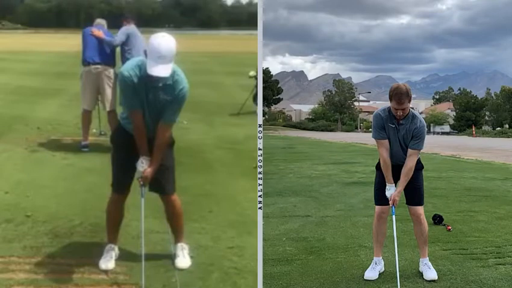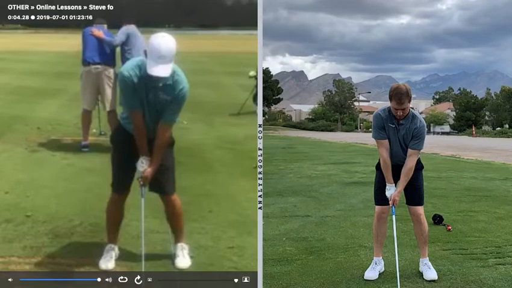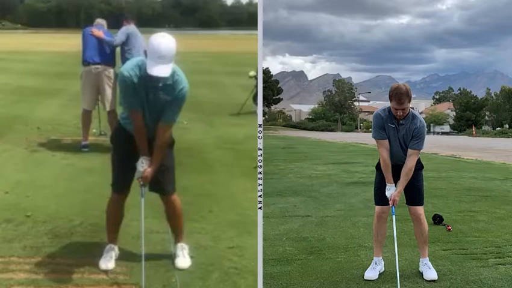So we can see those two things there. I mean, they're just not even close. So he's got this angle down the forearm, got the grip going this way. You can see how much bend there is in the trail wrist here.